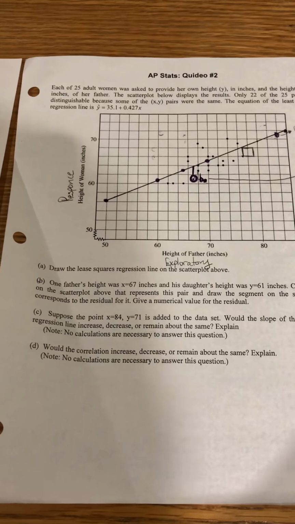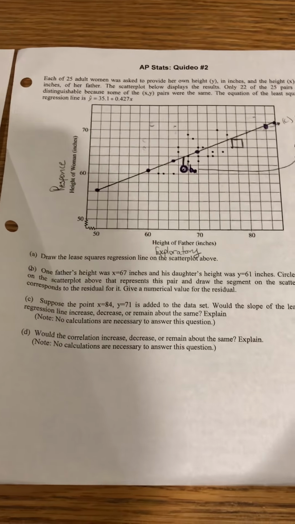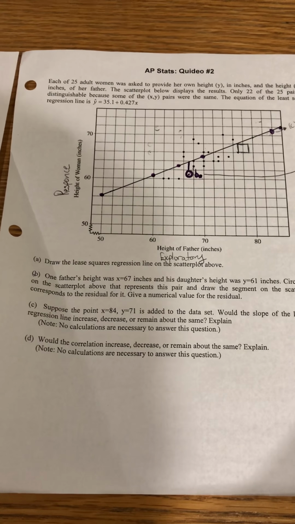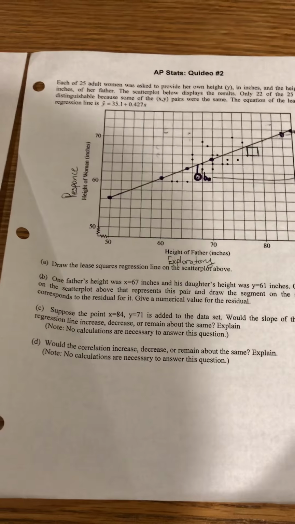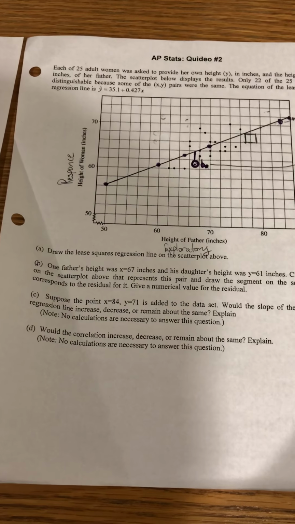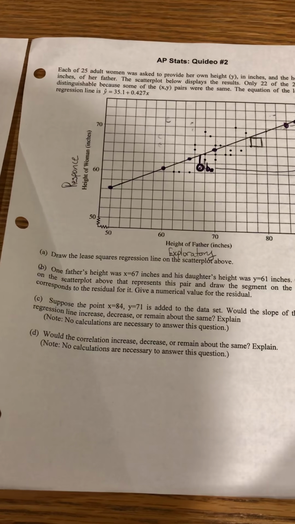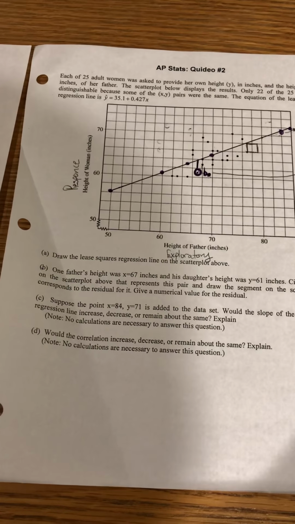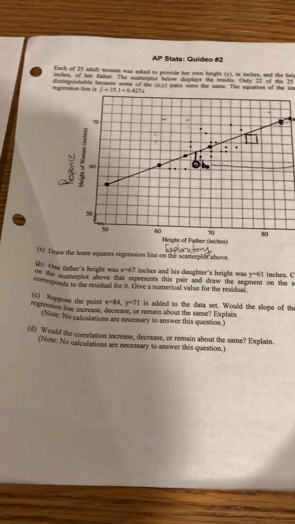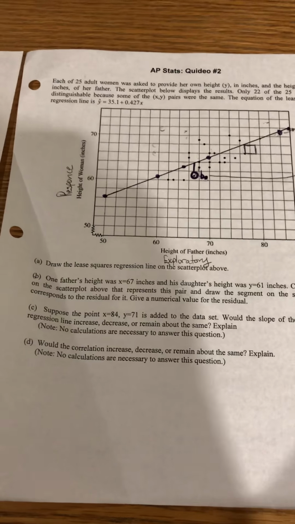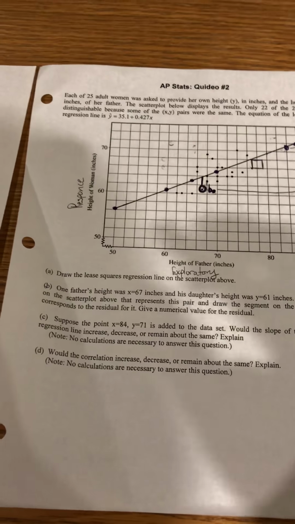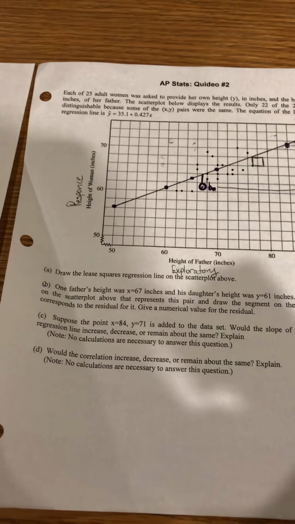I said that the correlation will increase, but the average area of squares decreases because it is so close to the regression line. So, if it's really close, then the square will be really small in reference to the regression line.